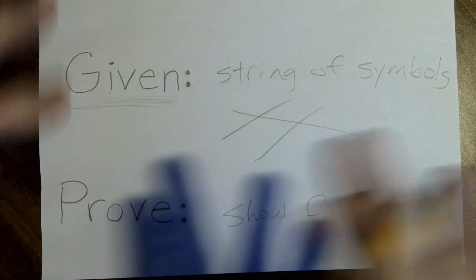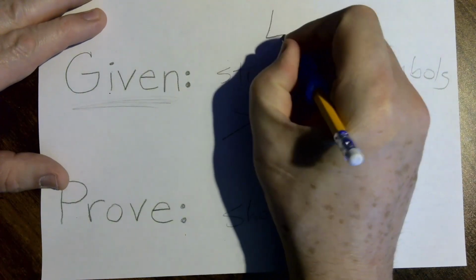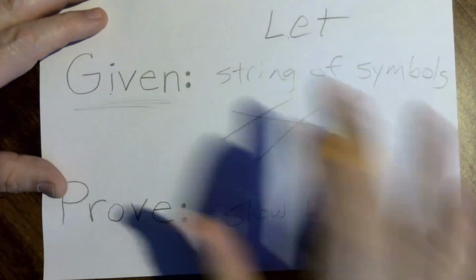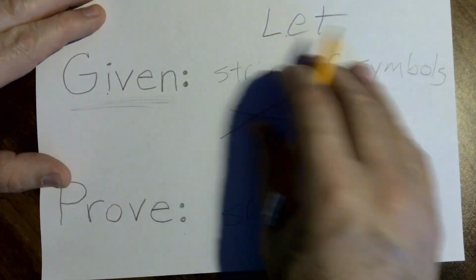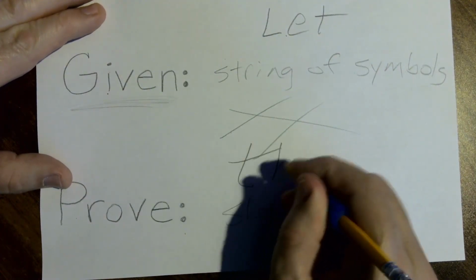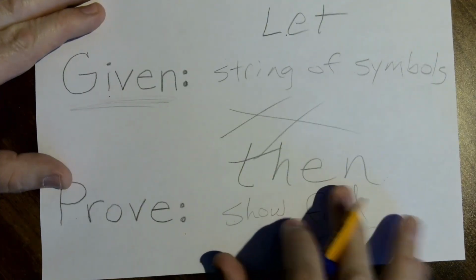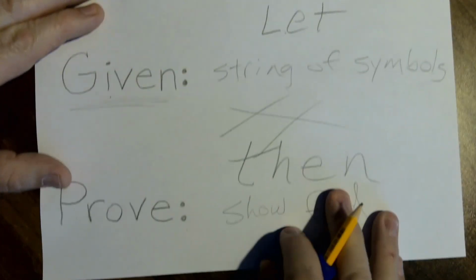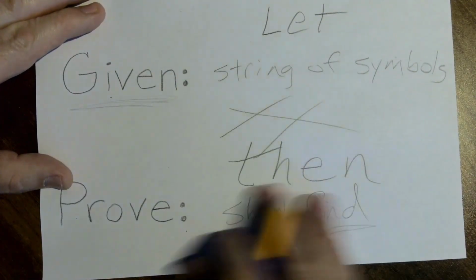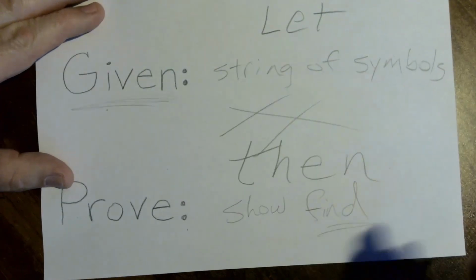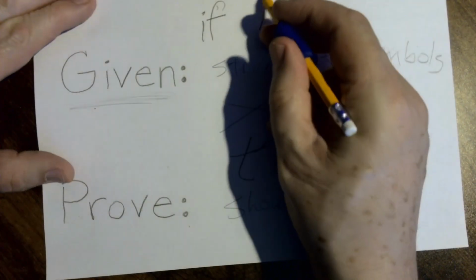To formally make it a theorem, you would just write it in a different format. You would say, let this thing here, then this condition here, or this situation here. Let this circumstance exist, then this situation will happen. This is basically the format. Or you could say, if, basically the same thing.